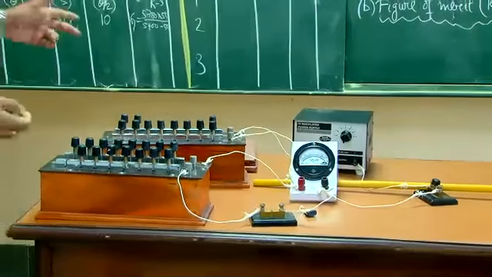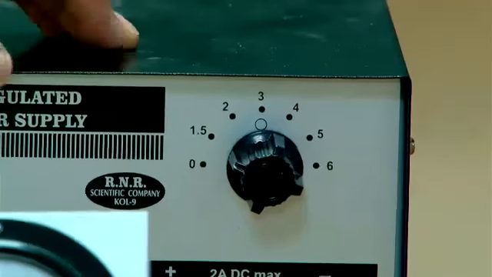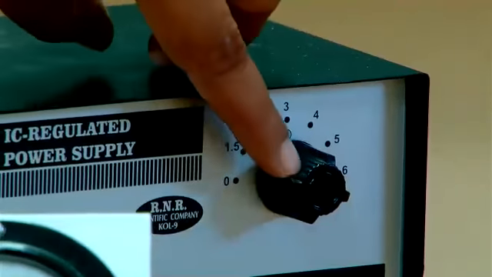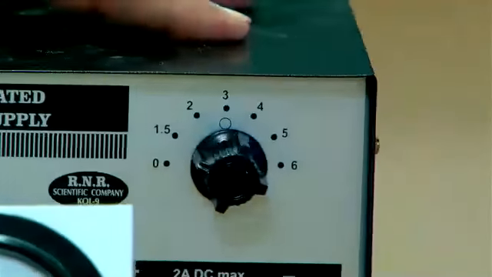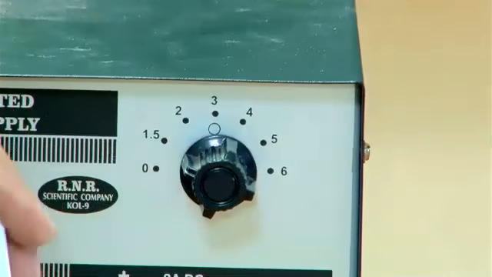Now for the first observation, here some voltage is given, 1.5 volt. You see there is a white mark. Can you see this? This is the pointer, and it is pointing towards 1.5 volt.